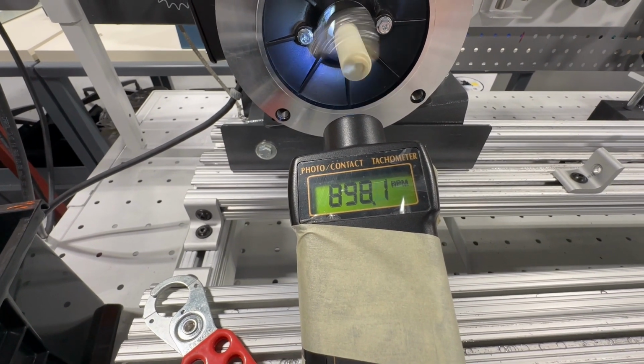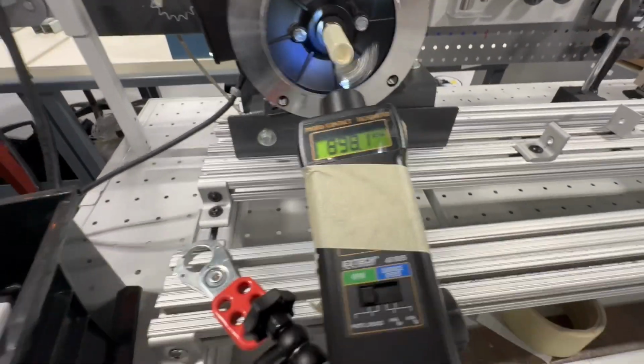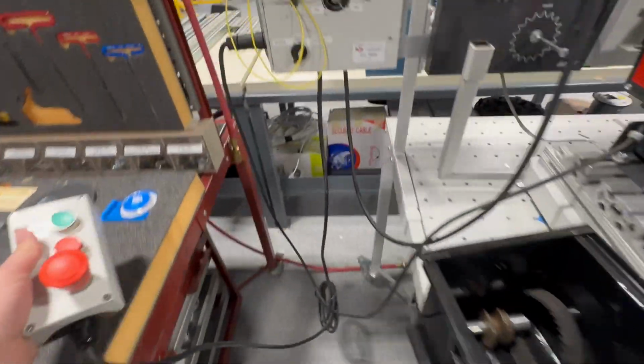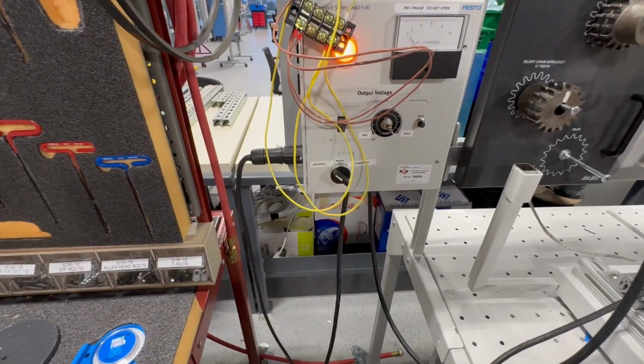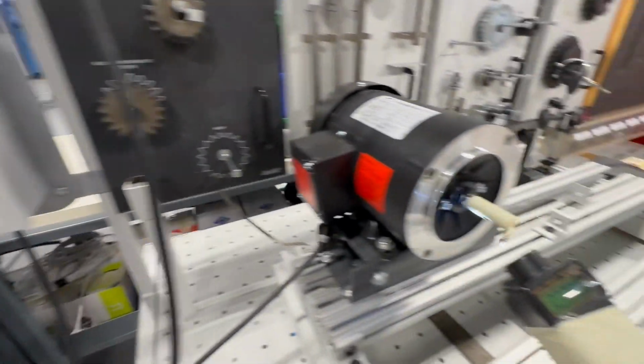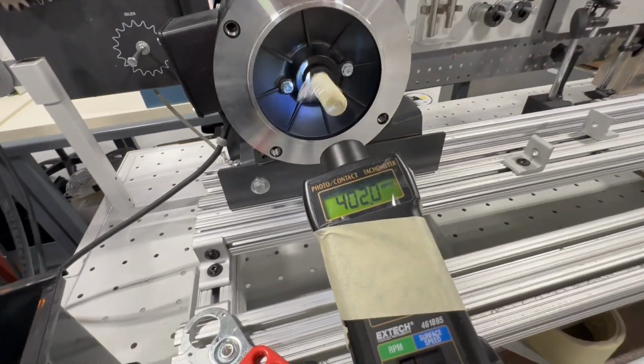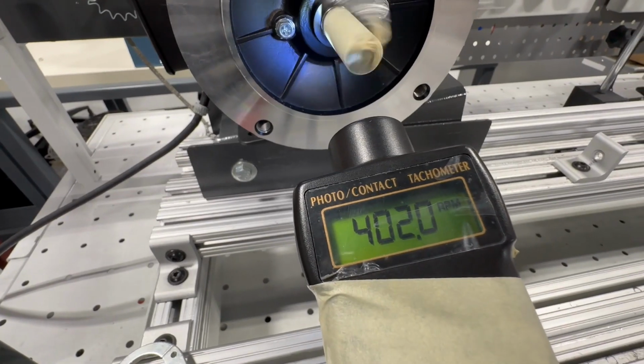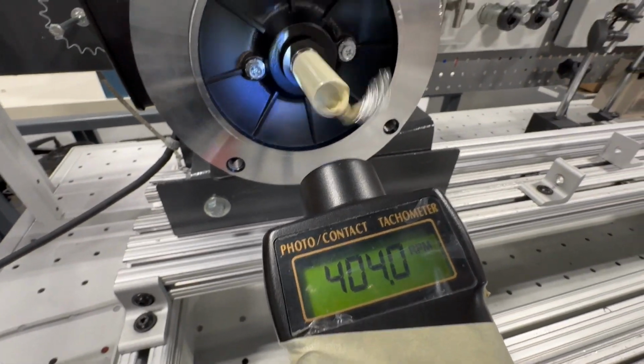Now switch to reverse mode to see if the VFD will change the direction and speed. In reverse mode the motor will rotate counterclockwise at around 425 RPM. The tachometer shows 402 RPM, which is in an acceptable range for this lab.